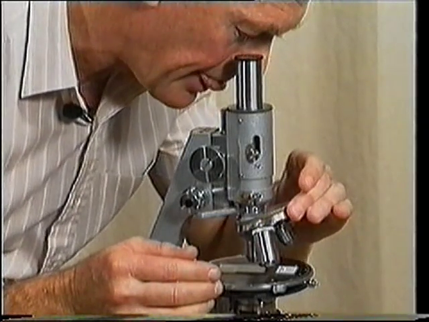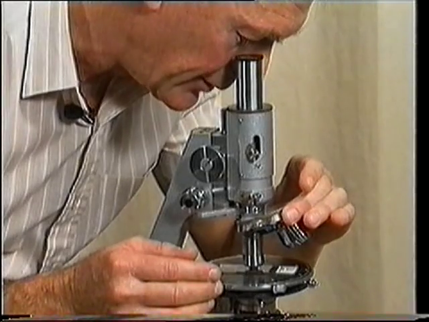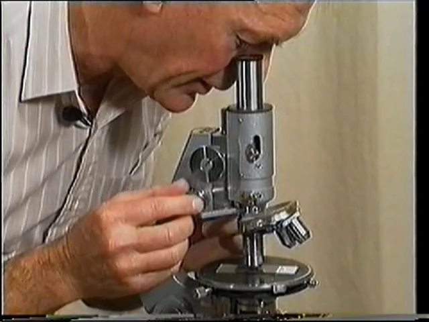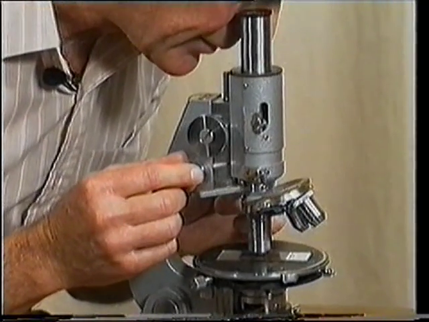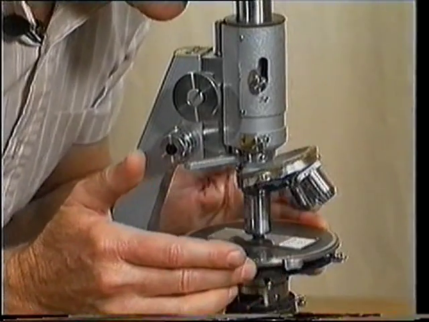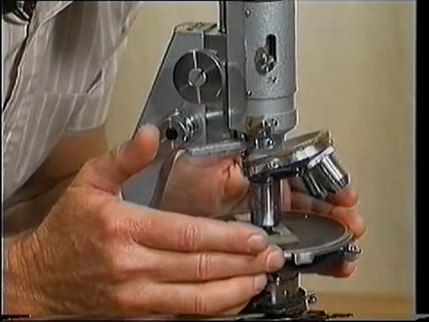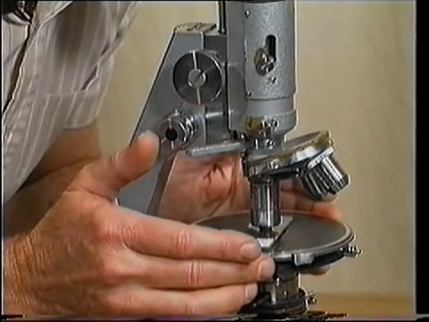high power. So providing it was focused, we can swing the high power around, refocus this time with the fine focus, not the coarse focus, and then check the centering of the stage of the microscope. Our grain must remain near the crosswire intersection. And now we're ready to get a figure.